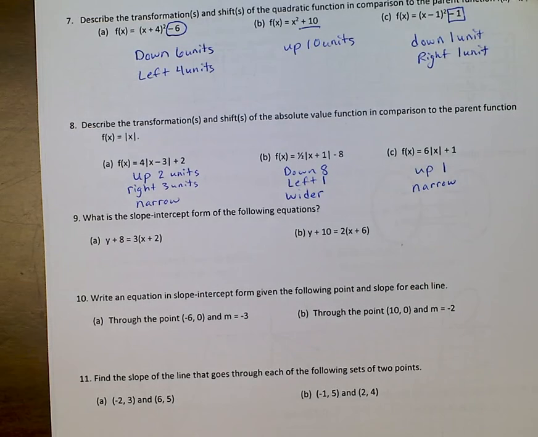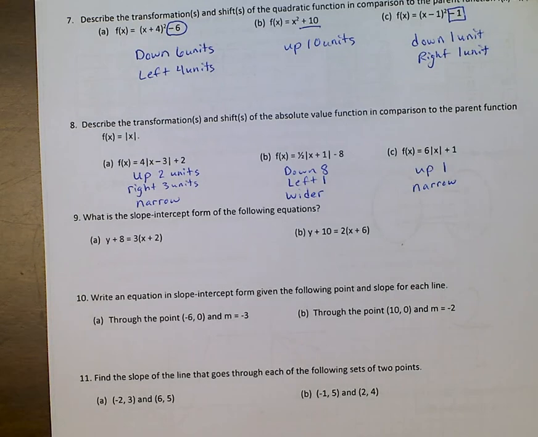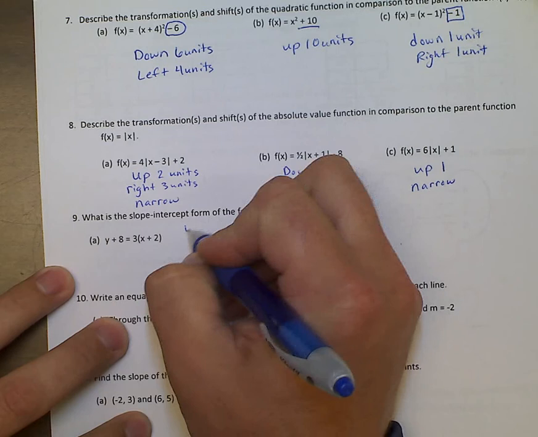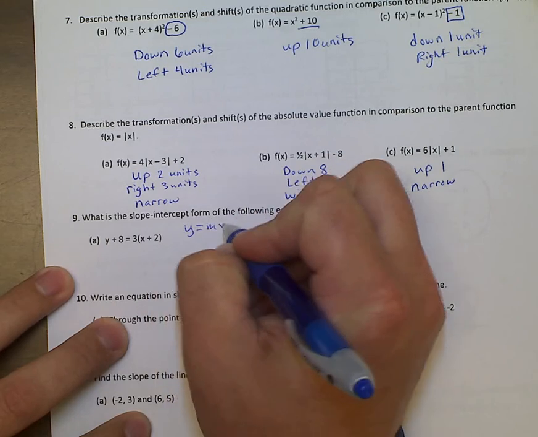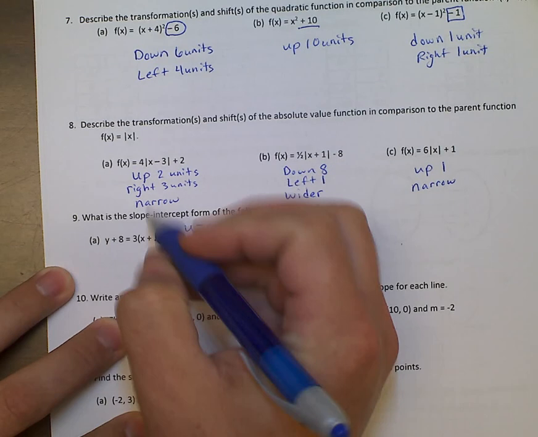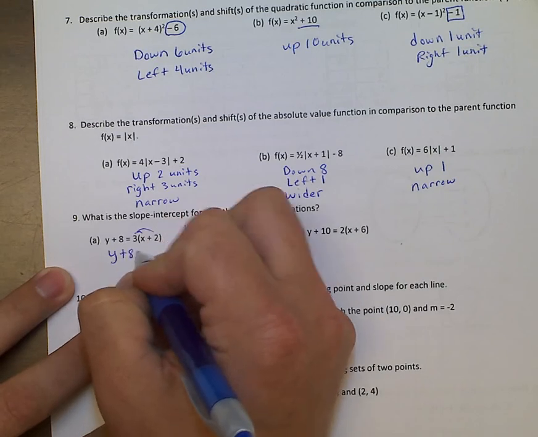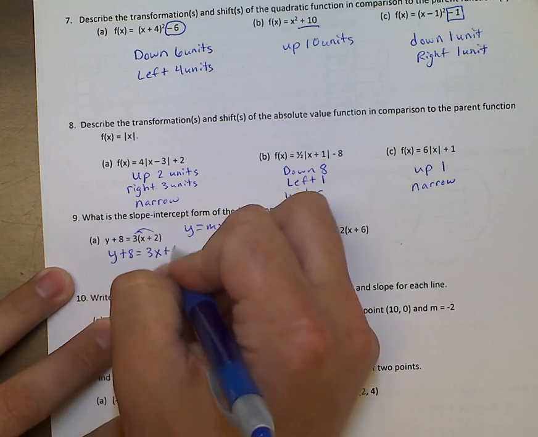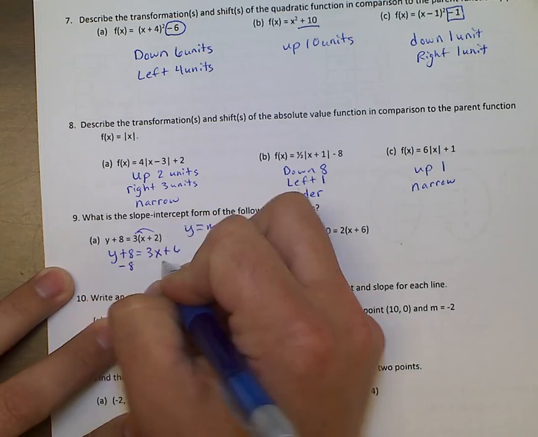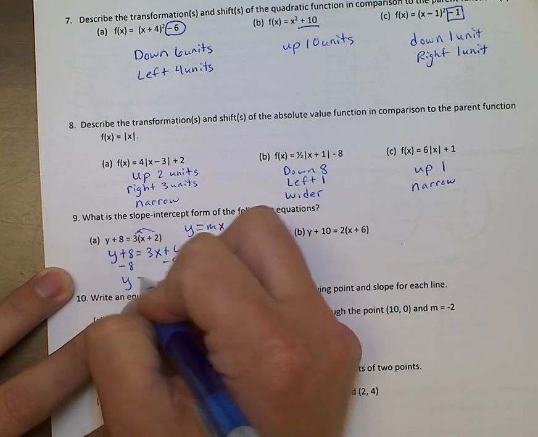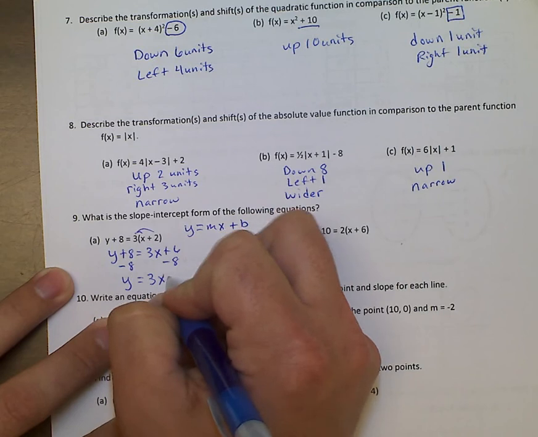Okay, 9, what is the slope intercept form of the following equation? Alright, so I need to change this to y equals mx plus b. So I'm going to start off by distributing. y plus 8 equals 3x plus 6. Then I'm going to subtract 8 from both sides and get y equals 3x minus 2.